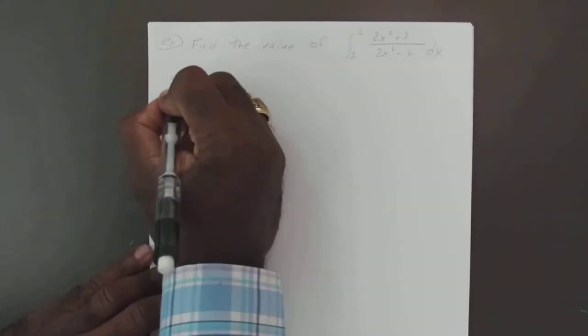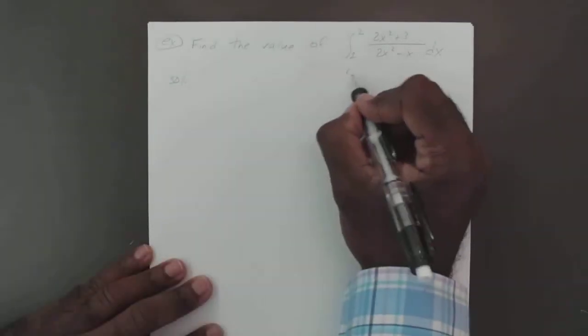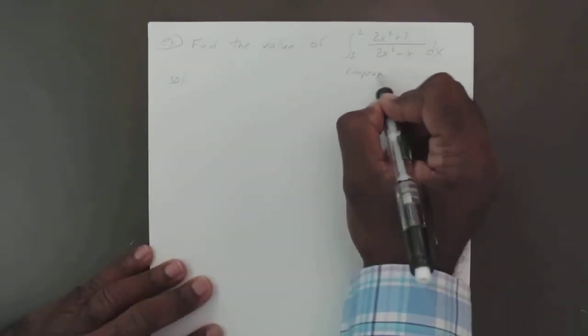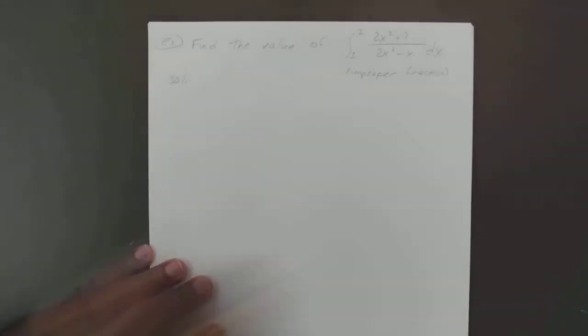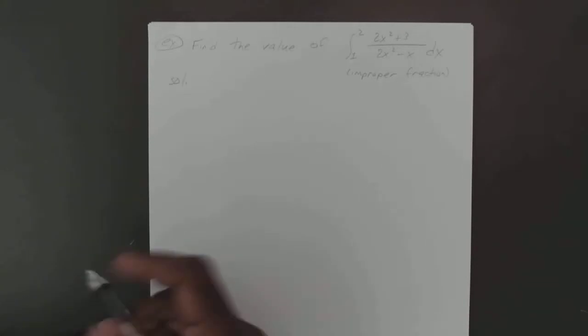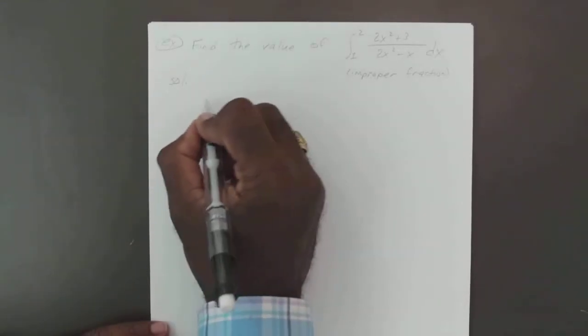Okay, so the degrees are equal, so technically this is an improper fraction. So since it's an improper fraction, you divide. The only drawback is you can't use synthetic division. So you have to divide the old-fashioned way.